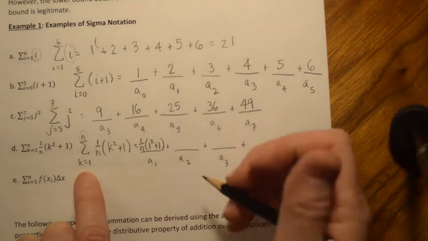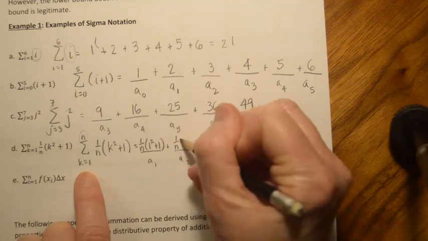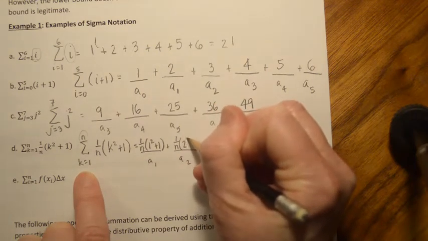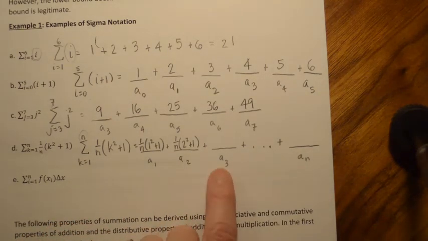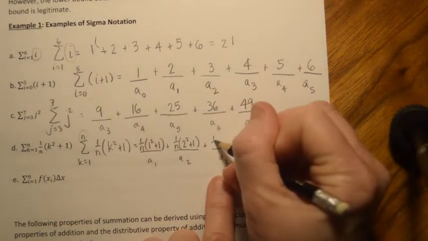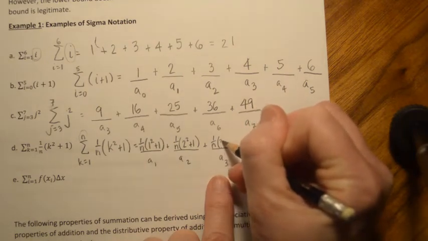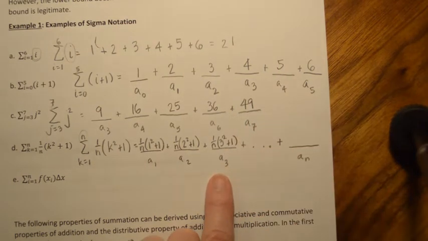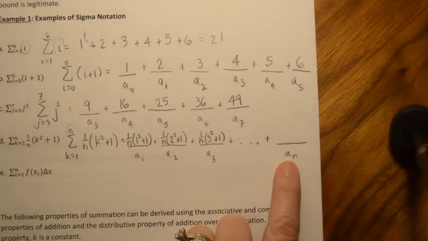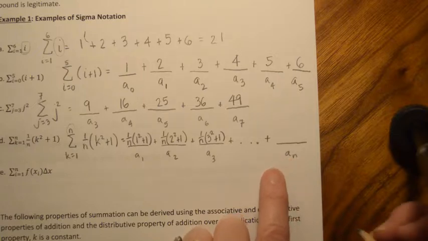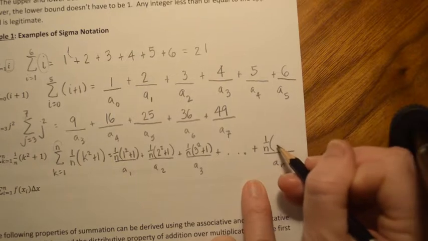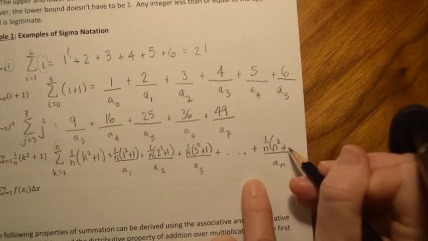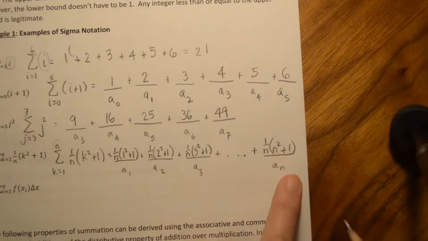So for a sub 2, this is going to change to 1 over n times 2 squared plus 1. When we get to a sub 3, this is 1 over n times 3 squared plus 1. So what do you think this one's going to look like? Hopefully you're saying that it's going to be 1 over n times n squared plus 1.